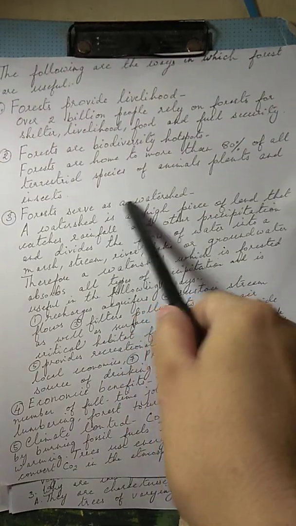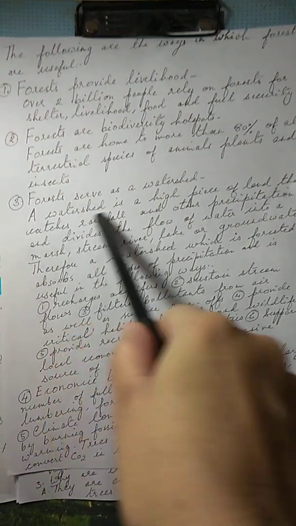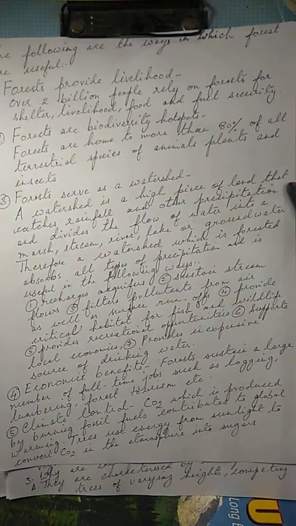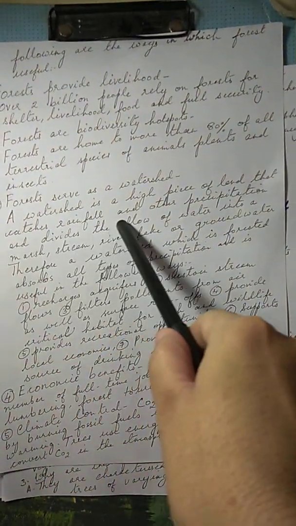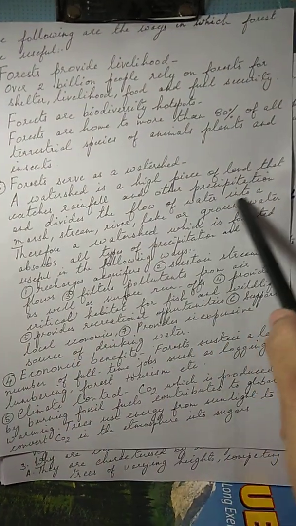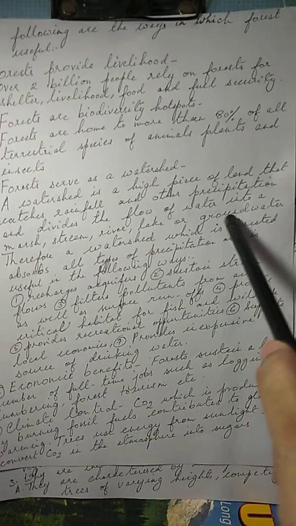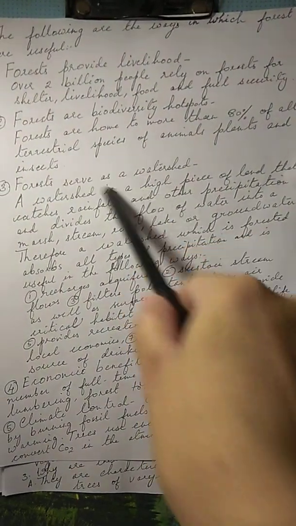Forests serve as a watershed. First of all, you should know what is a watershed. A watershed is a high piece of land that catches rainfall and other precipitation and divides the flow of water into a marsh, stream, river, lake or groundwater. So that is what a watershed is.